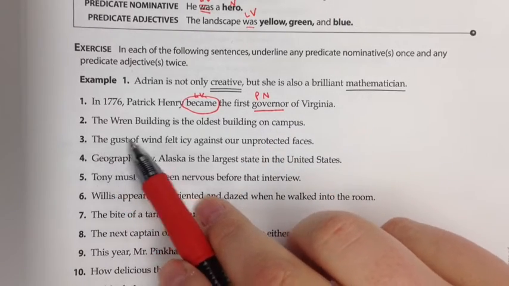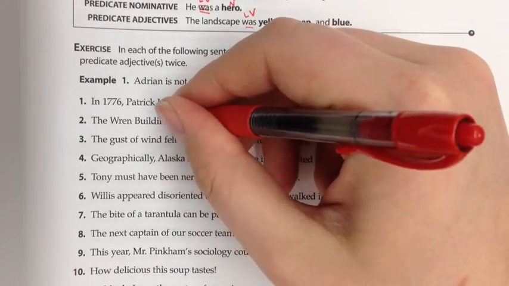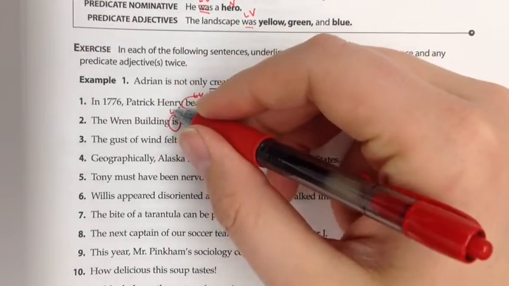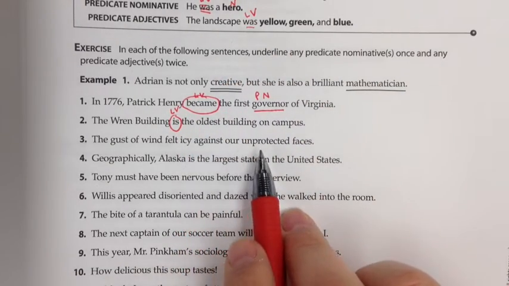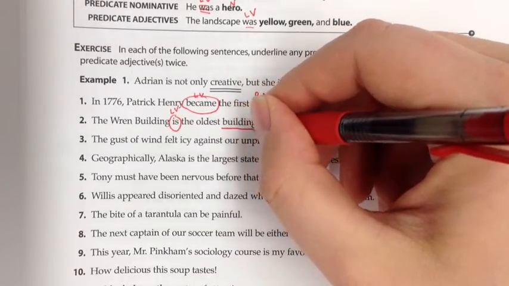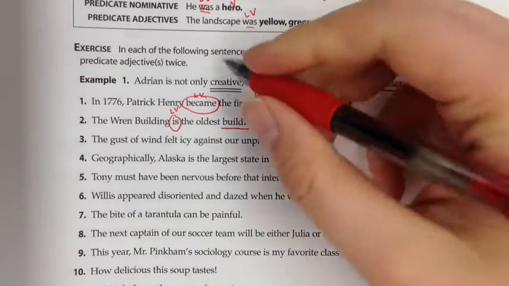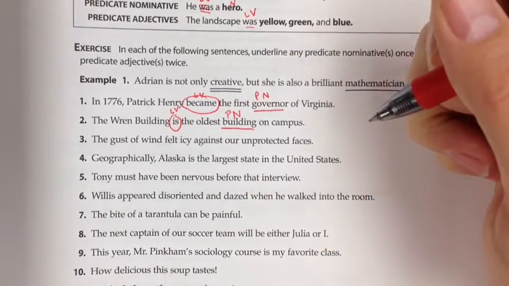Number two, the Wren building is, and is a linking verb. I can replace it with equals. The Wren building equals the oldest building on campus. Here is building. This is our predicate nominative because a building is a thing or a place. So I'll put predicate nominative.